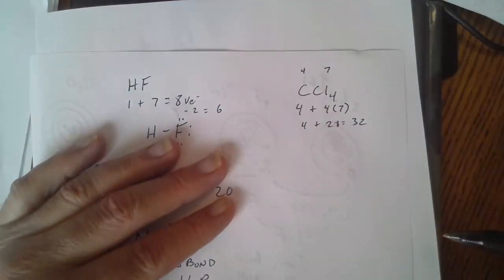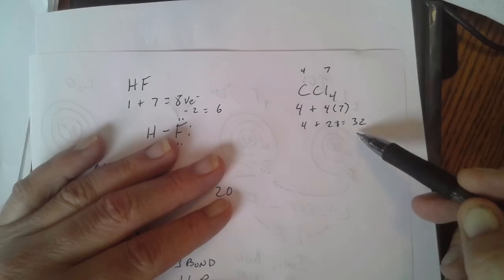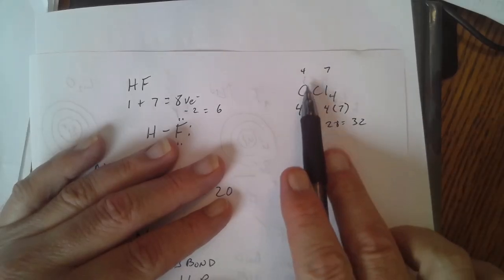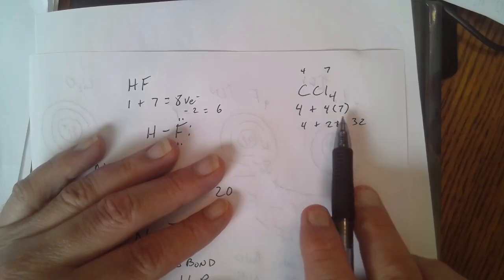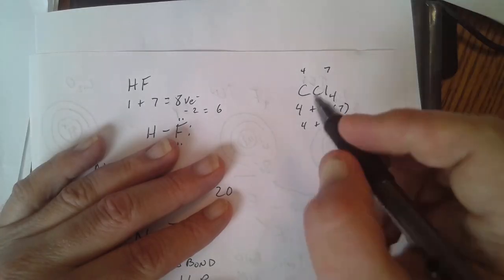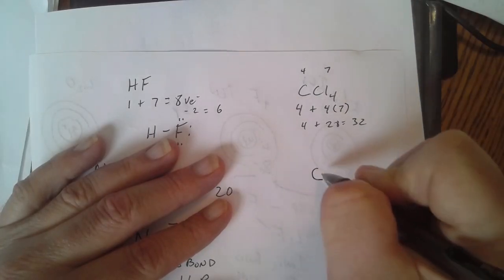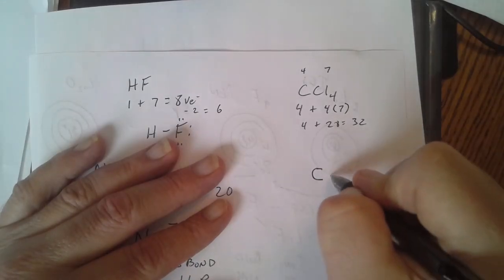You should have 32 electrons that you're able to use here. 4 from the carbon, and then each one of these is bringing 7, and there's a total of 4 of them. That's 28. Carbon will go in the middle, since it's a unique element.